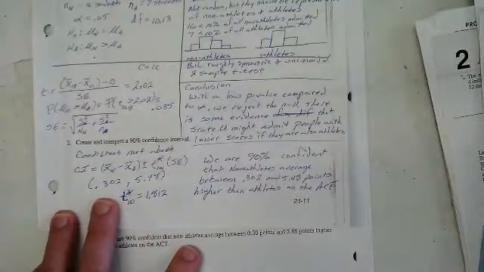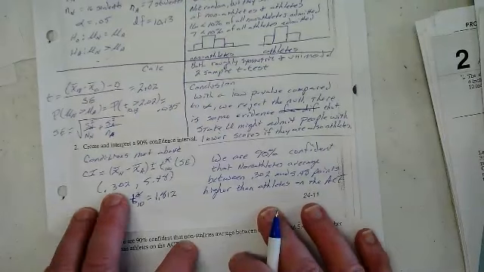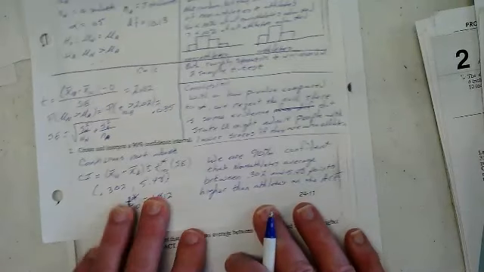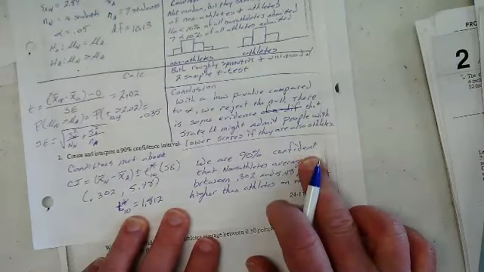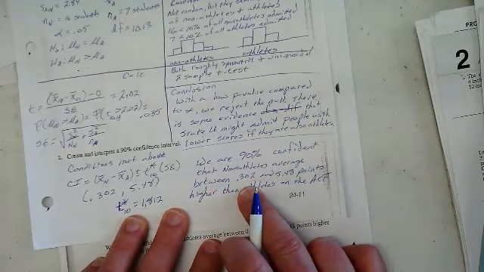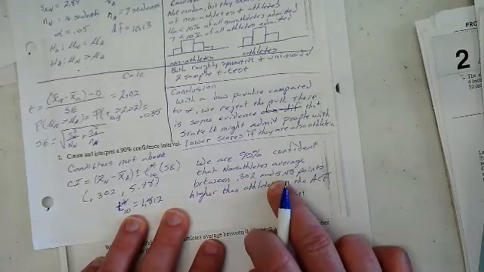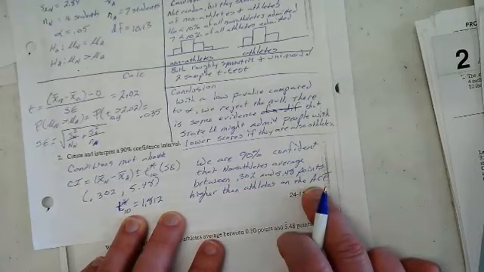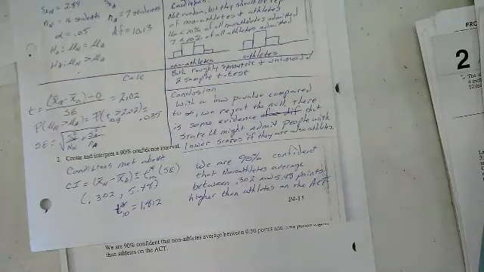So there's my interval, 0.302 to 5.48. We are 90% confident that non-athletes average between 0.302 and 5.48 points higher than athletes on the ACT. Okay, I hope you're comfortable with that. And with that being said, I'll shrink my screen and call it a day. Hope your day goes well.